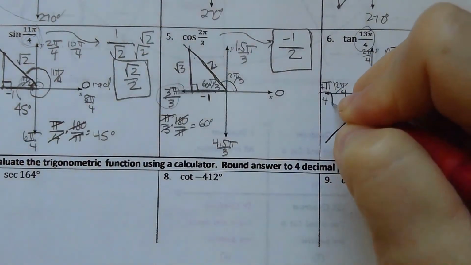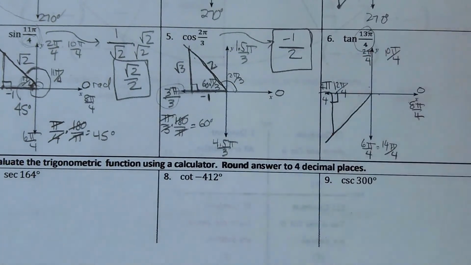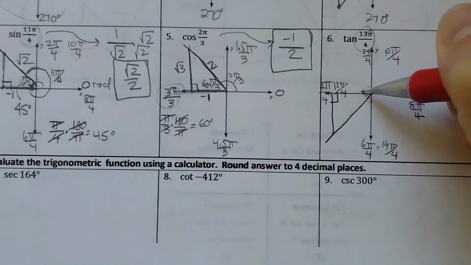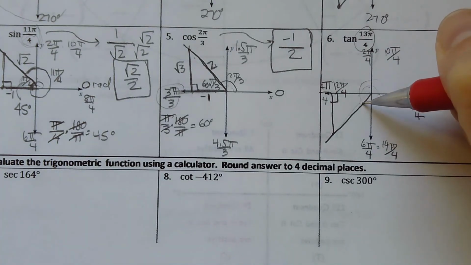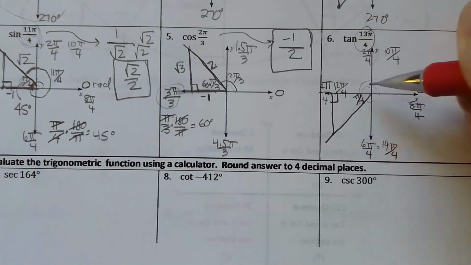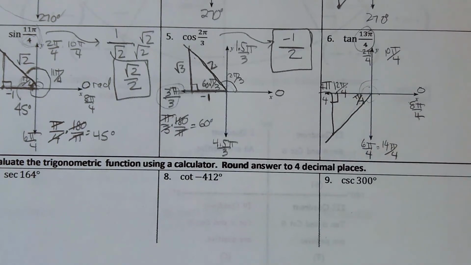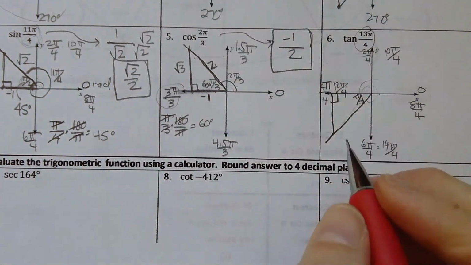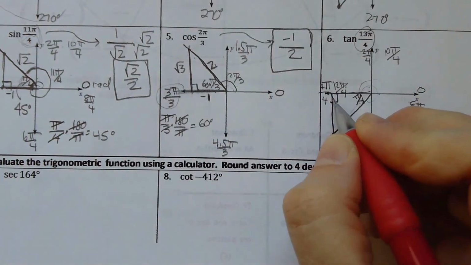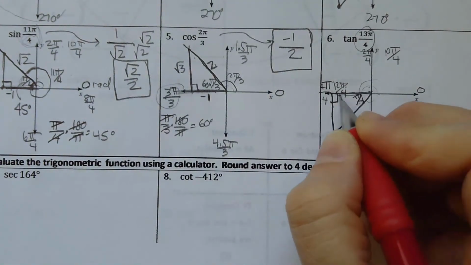Okay, so the reference triangle goes up to here. So we rotate all the way around once and then all the way over to here. So this was 13 pi over 4. It's a pi over 4 past 12 pi over 4. And we already figured out that a pi over 4 angle is a 45-degree triangle. So we know this is a 45-degree triangle right here.